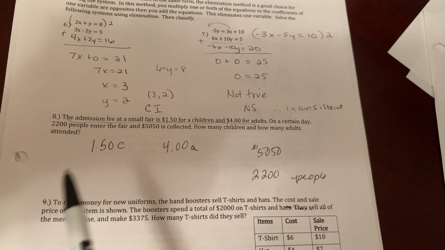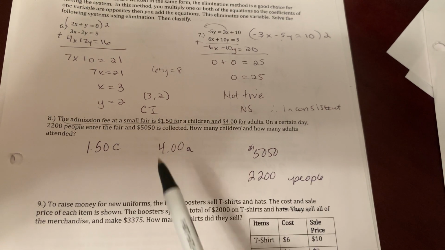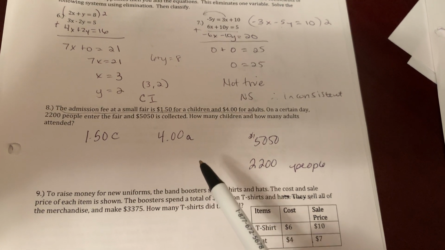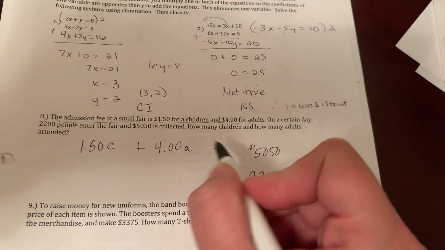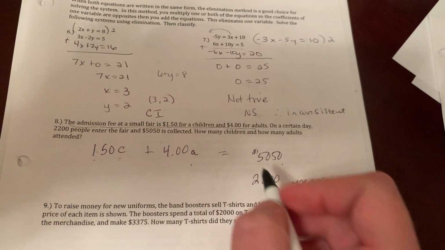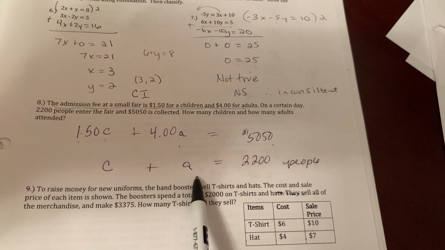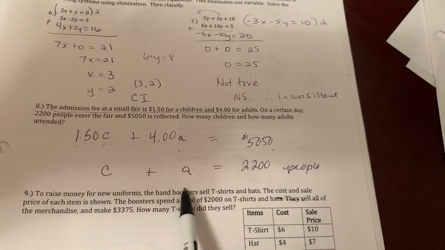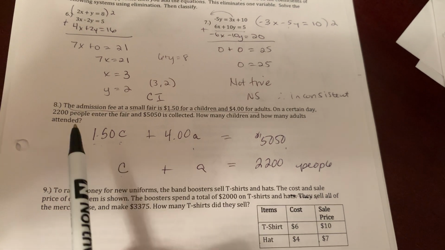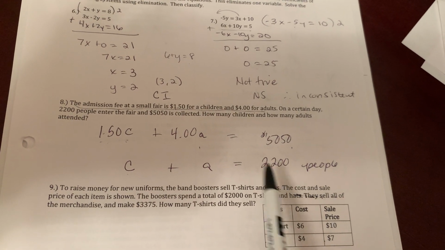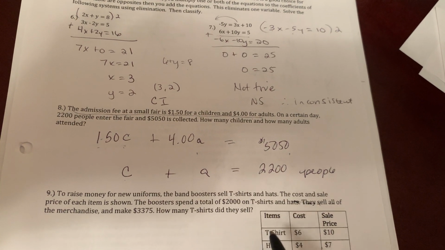So there always tends to be in these equations an amount and a money or a data or some kind of rate of change. So we have $1.50 per child plus $4 for an adult. That's a total of money plus money equals money. And this is a total amount of people. So how many children, how many adults? A lot of students don't realize it's just simply a C and an A because it's so simple. So usually an amount is just the variable. Then you solve the system by either multiplying by -150 or setting C equal to 2,200 minus A, and you solve.